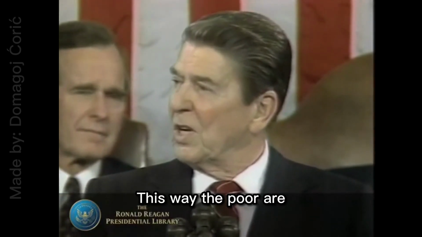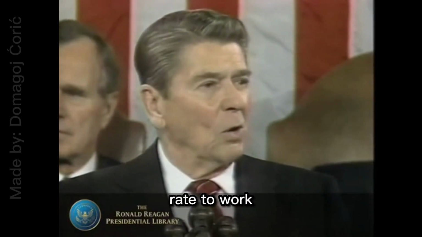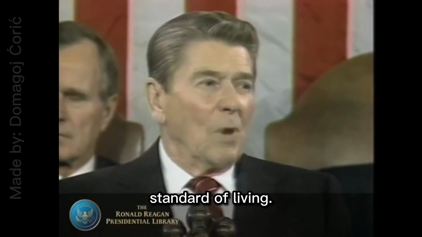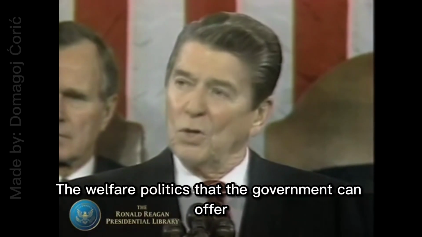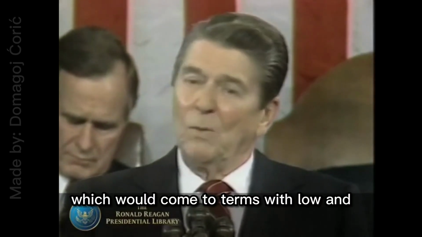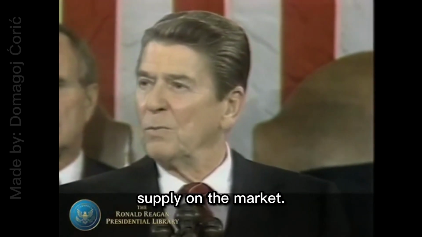This way the poor are taken care of, and there is no lowering of the incentive to work, which would in the longer term lower the economic efficiency and the standard of living. The welfare policy that the government can offer is a high paycheck, which would come with a low and broad-based tax that would boost the job supply on the market.